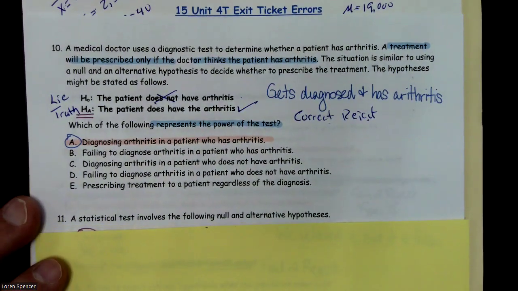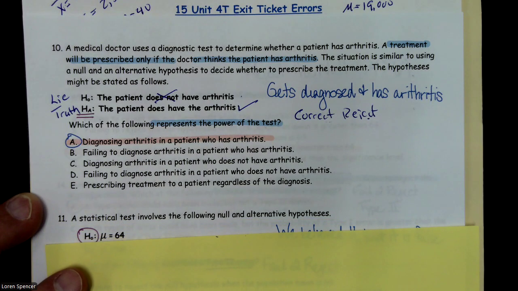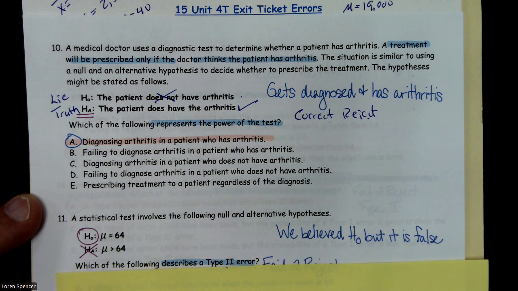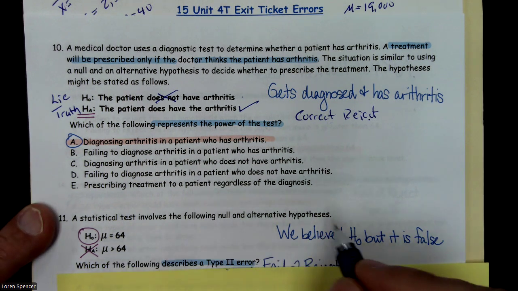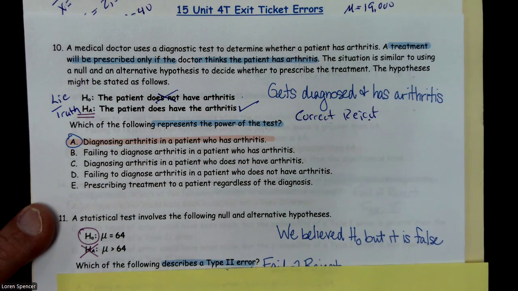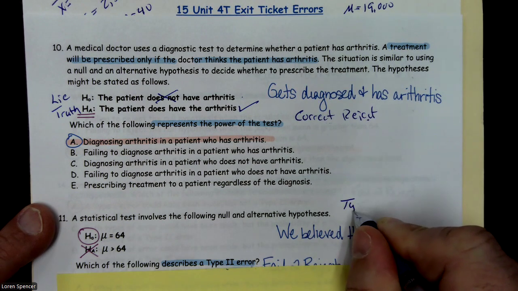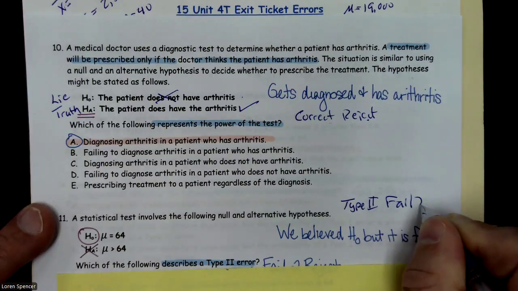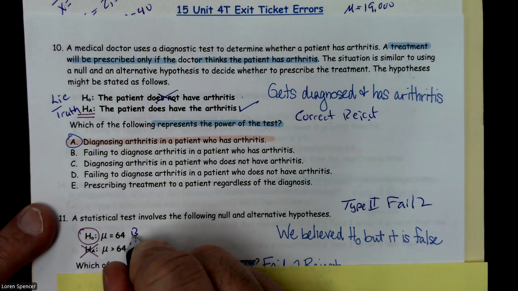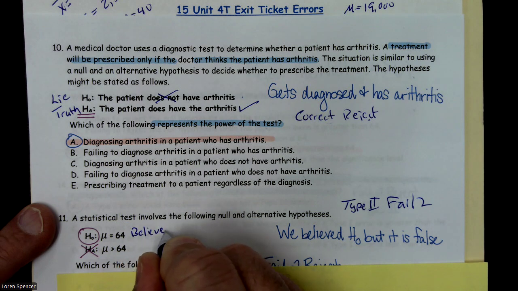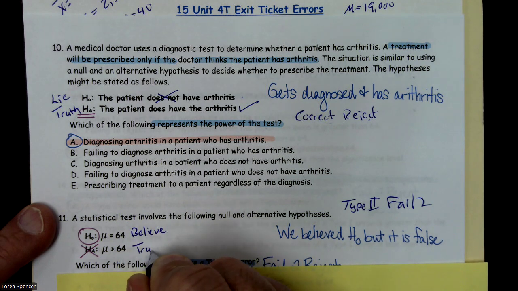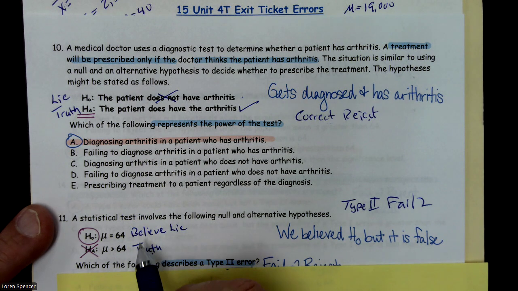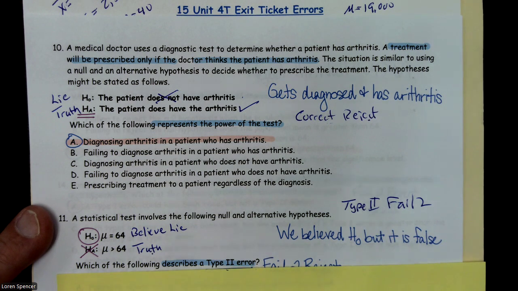So a statistical test involves the following null and alternative hypothesis. The mean is 64. The mean is greater than 64. Which of the following describes a type 2? All right, remember, type 2 is a fail to. Type 2, fail to. So we believe this, and this is the truth. So we believe the lie, and this is the truth.